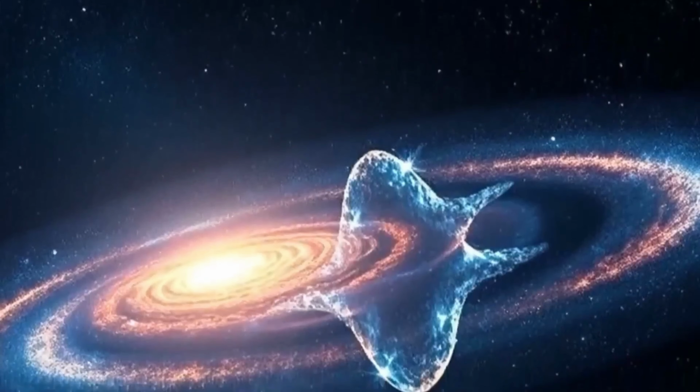What is the largest known structure in the universe? The Great Wall of Galaxies, specifically the Hercules Corona Borealis Great Wall.